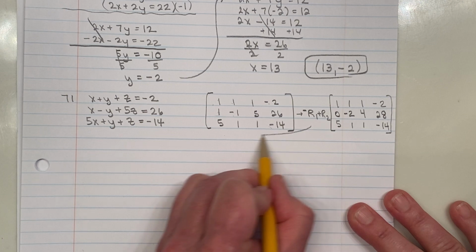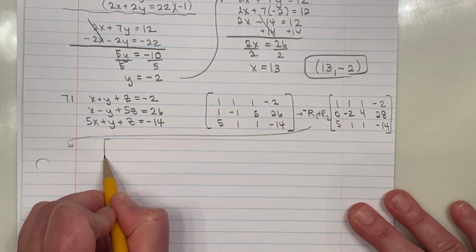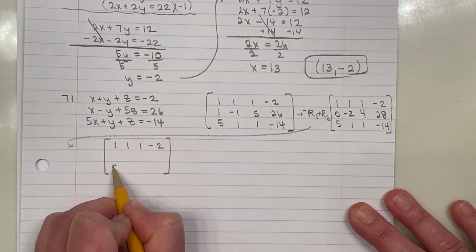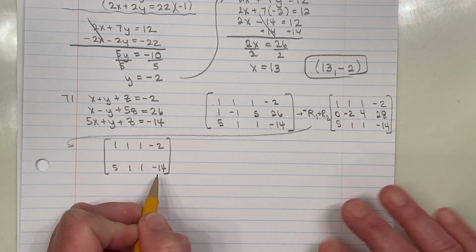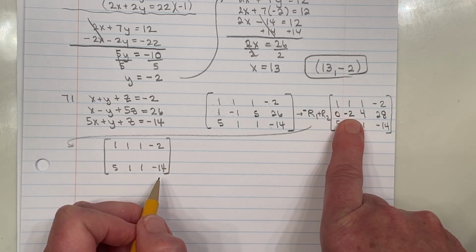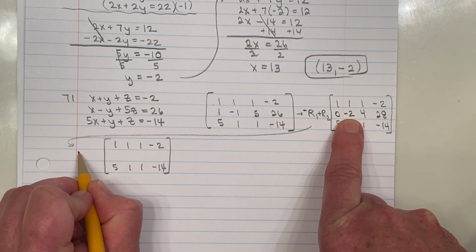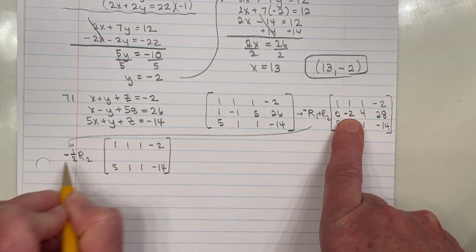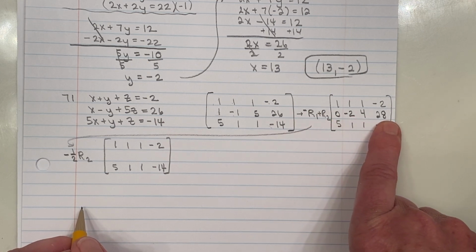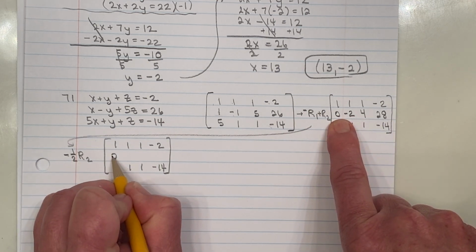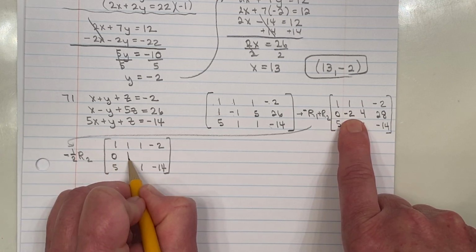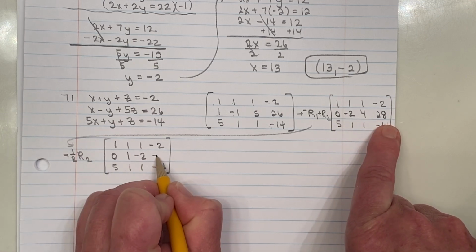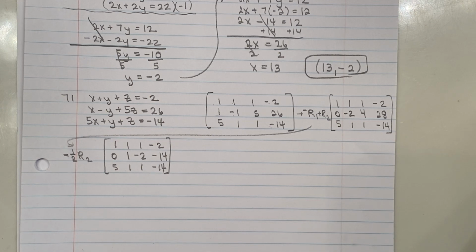Okay, I'm still working on row 2. So let me re-record row 1 and row 3. All right, the 0 is good, so I want to change that -2 to a +1. So how about we take row 2 and divide it by -2, which is the same thing as multiplying by -1/2. So let's take -1/2 of every element in row 2. 0 times -1/2 is still 0. -1/2 times -2 would be +1. 4 divided by -2 is -2, and 28 divided by -2 is -14. Okay, so row 2 is good.